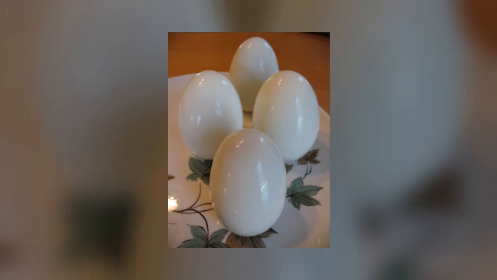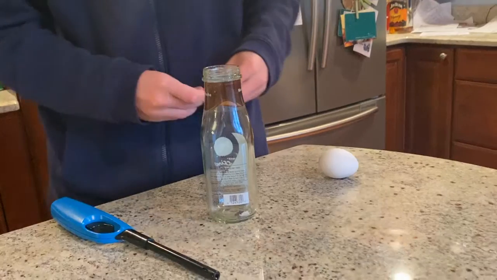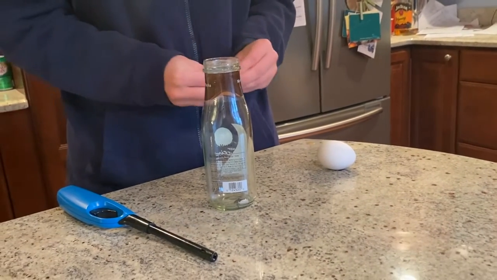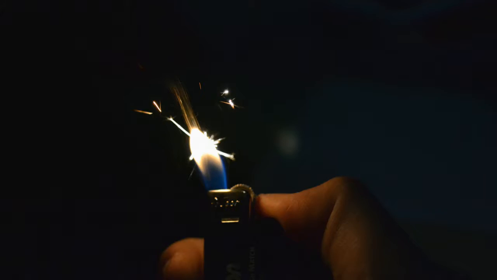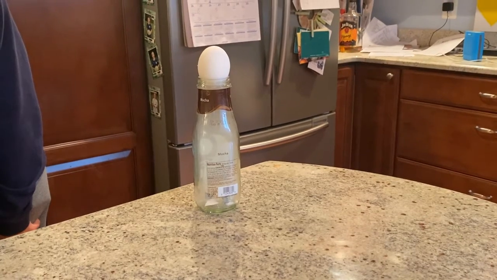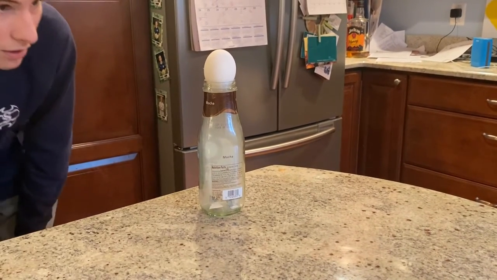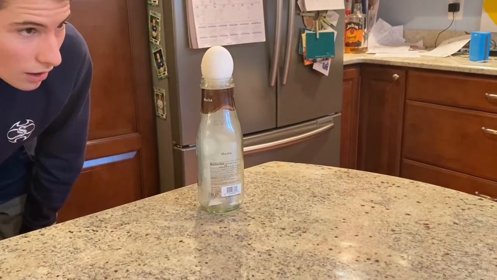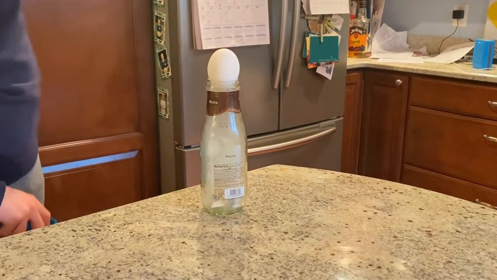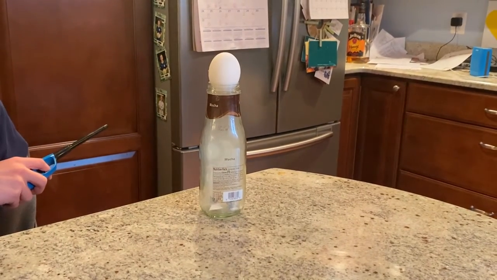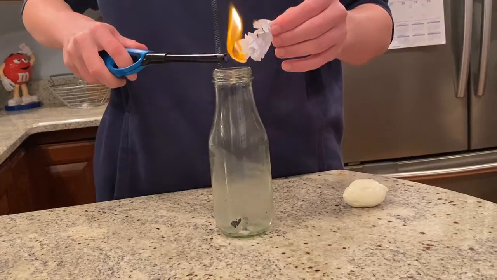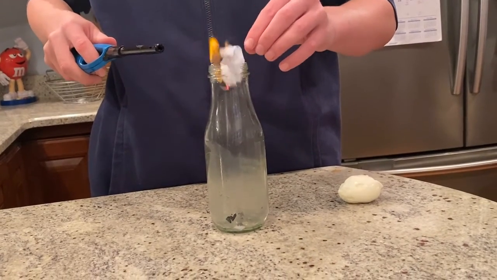Now let's take a look at how this egg can fit into the glass bottle. First, I got my supplies: a hard-boiled egg, a glass bottle that won't let the egg fit in, paper, and a lighter. Putting an egg on top of the bottle won't allow the egg to enter the glass bottle, as the pressure inside and outside the bottle are the same, and the gravity is not strong enough to push the egg into the bottle.